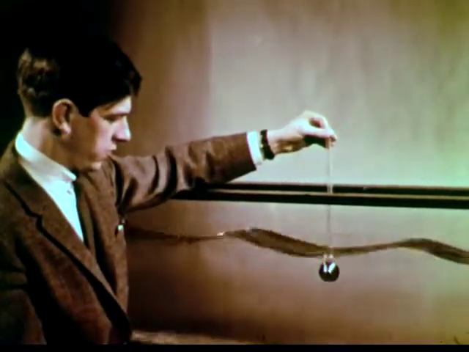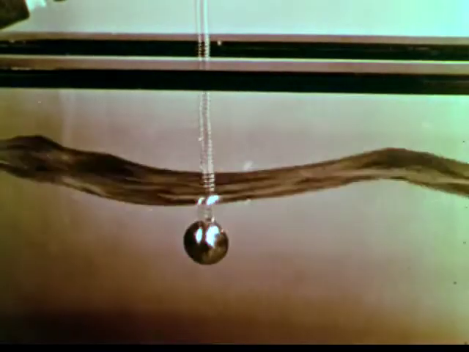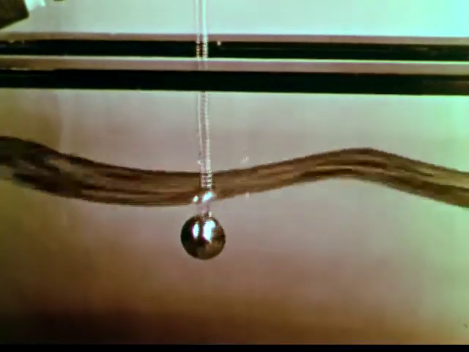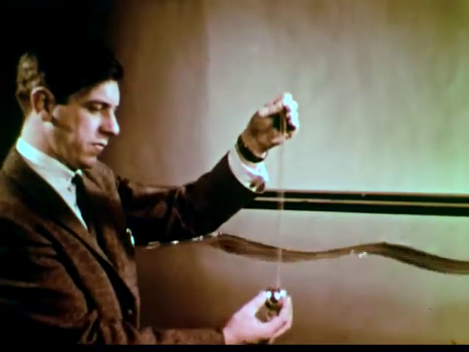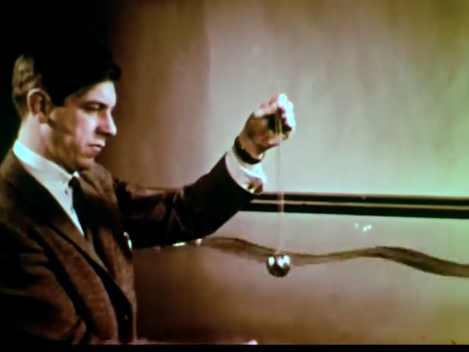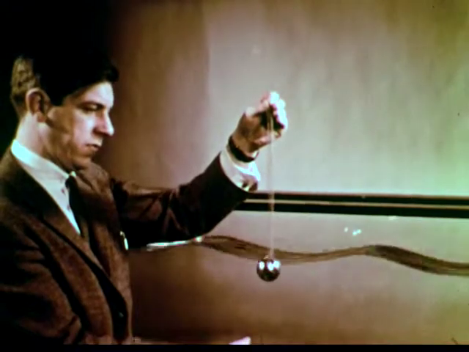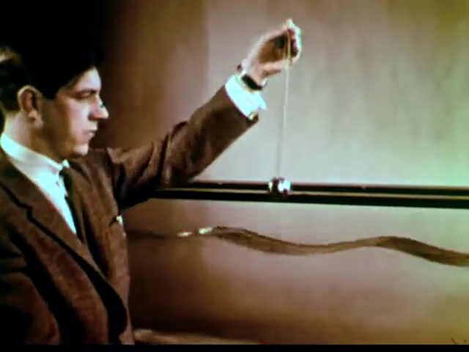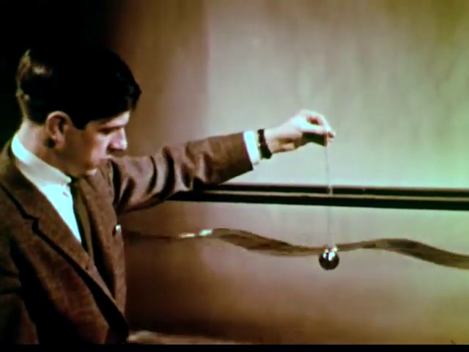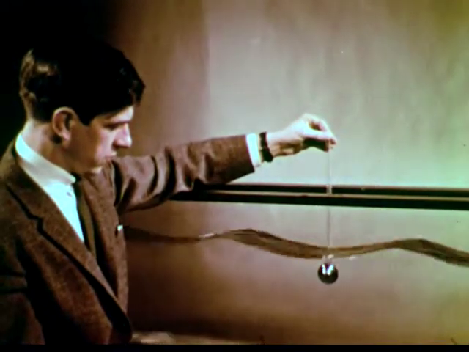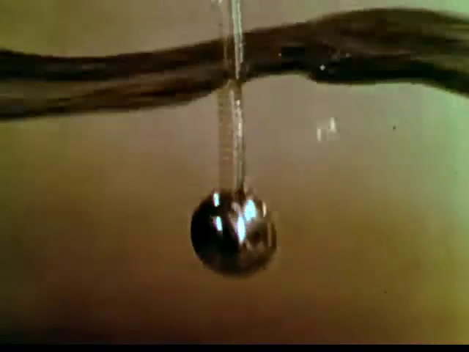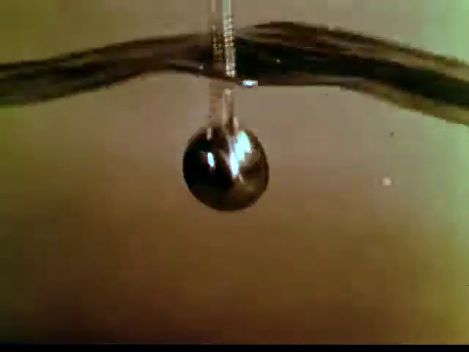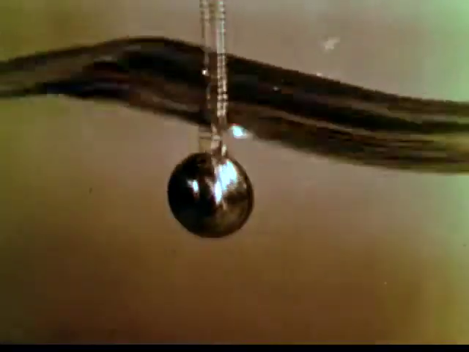Here, under more controlled conditions, we have waves pushing a little sphere up and down. If we suspend the sphere from a spring, then it will have a natural frequency of vibration of its own. If the waves passing by the sphere push it up and down with this same natural frequency, there's a very strong interaction, and we get a considerable disturbance of the sphere.